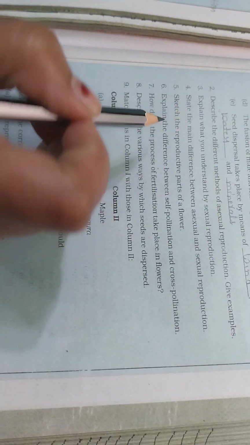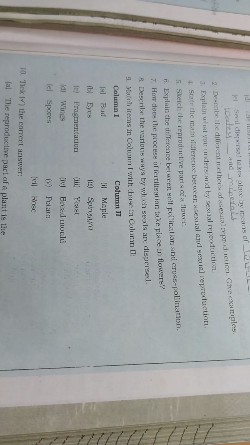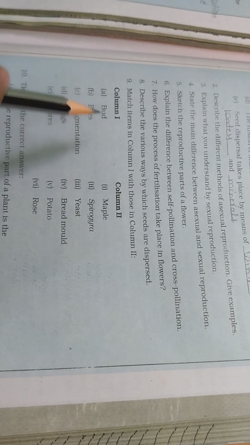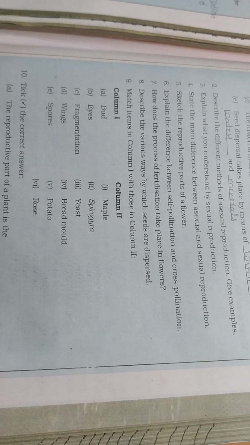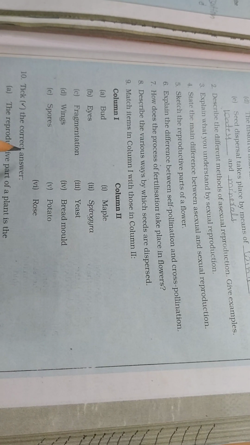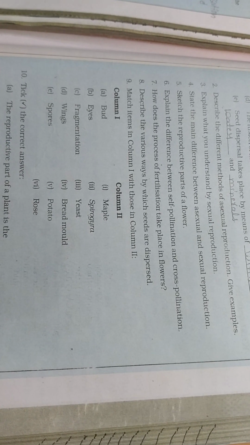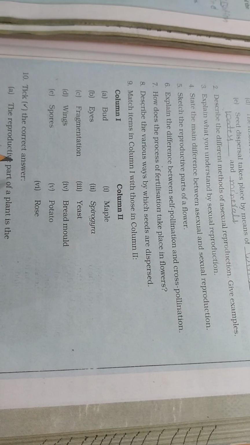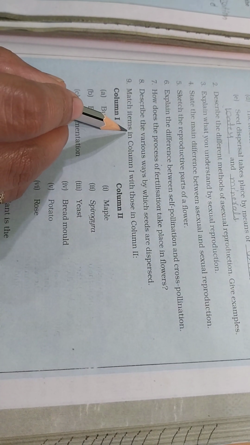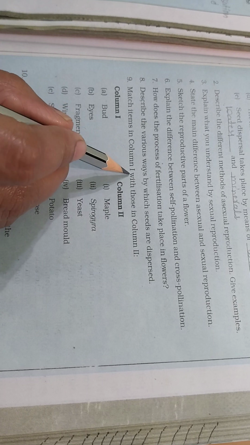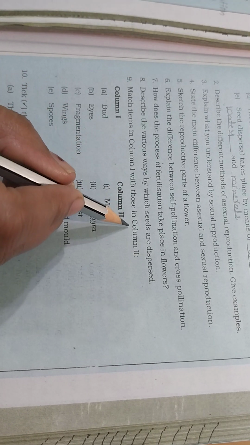Now this is the question answer, and here are some exercises, so we will first of all solve all the exercises. After that we will do the question answer. So keep continuing. Match items in column 1 with those in column 2.